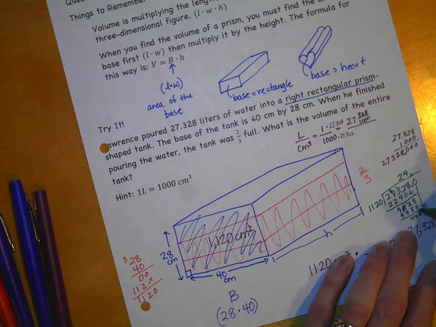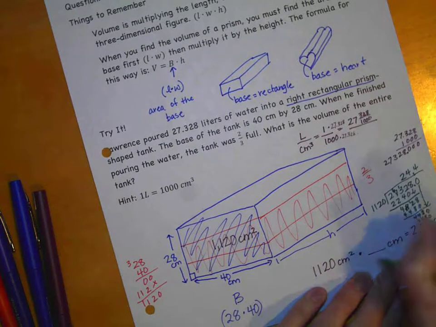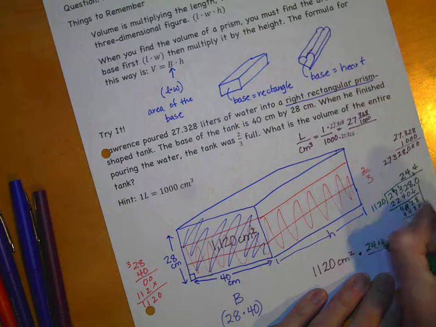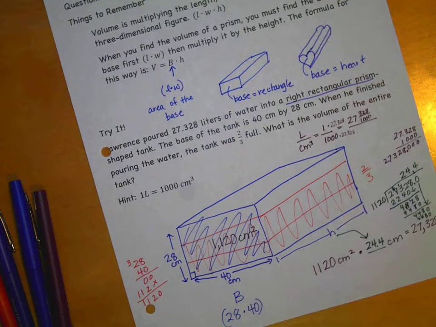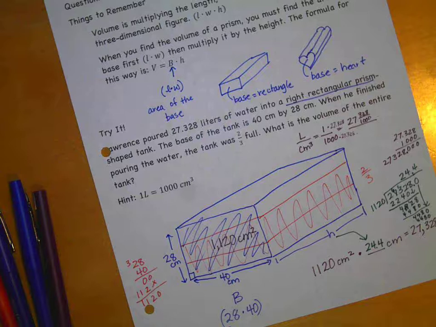Bring down a 0. Didn't we just do that answer? So 4, 0, 8, 4, 4. And you just found the answer. So what is the height? The height is 24.4 centimeters. Oh, that was pretty easy. Now wait a minute, that's just the height.